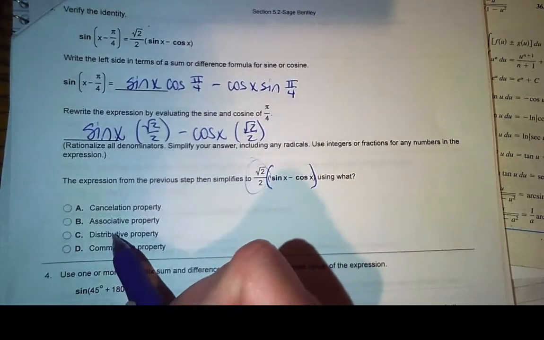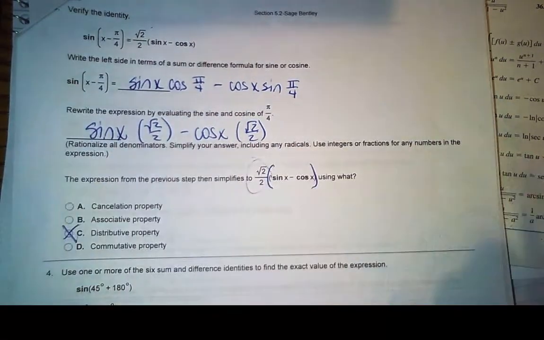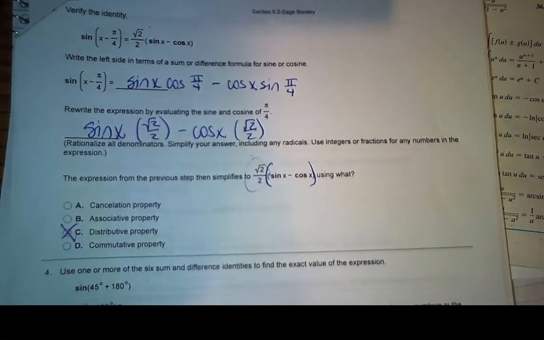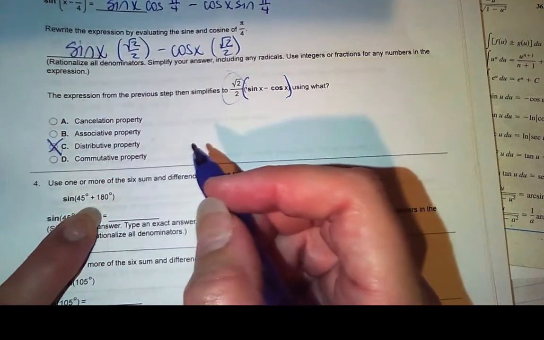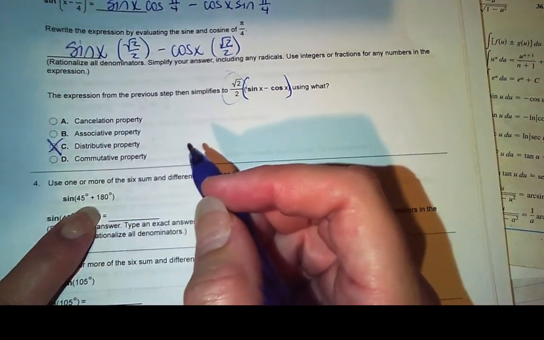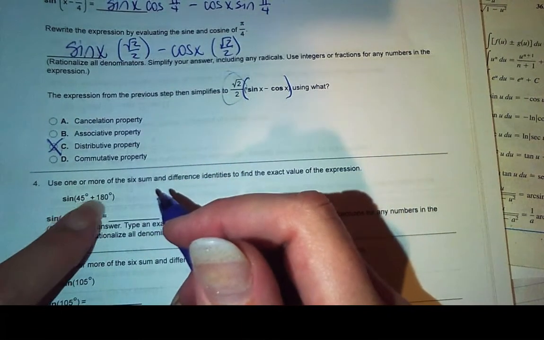So why was I able to do that? Because I undid the distributive property. Okay, so I pulled it out. They should have said factoring, but you're undoing the distributive property. So I need to find the exact value of the expression. So here's a trick. Always make sure they're not giving you something that you already know. So this says sine alpha plus beta.